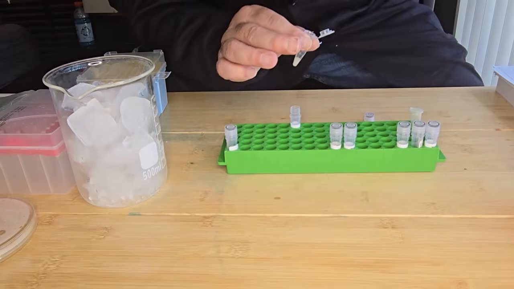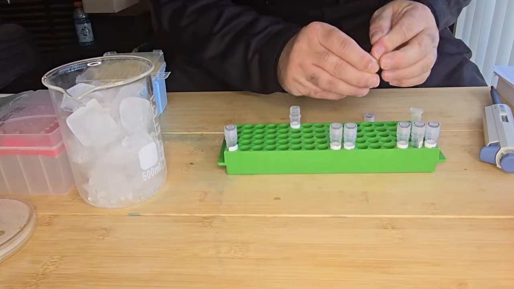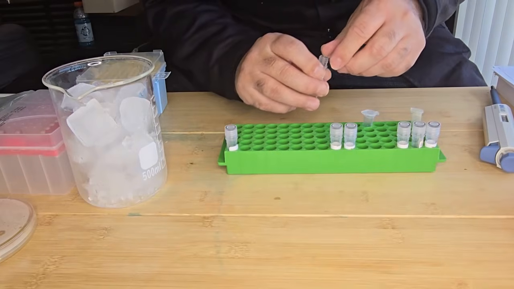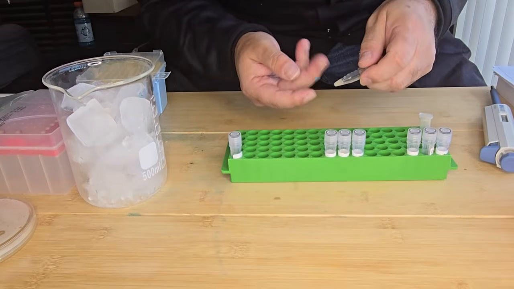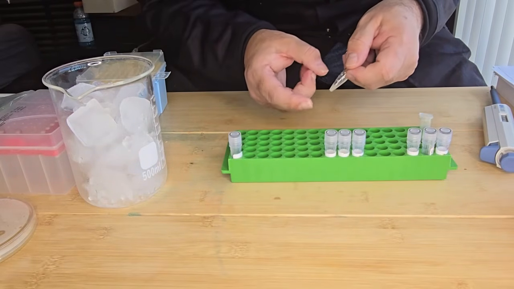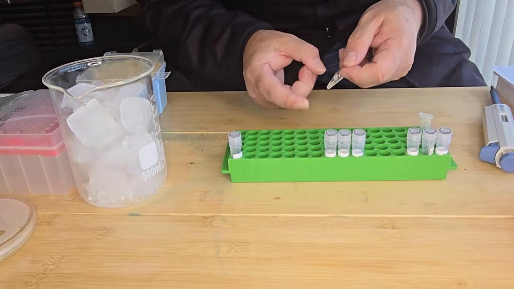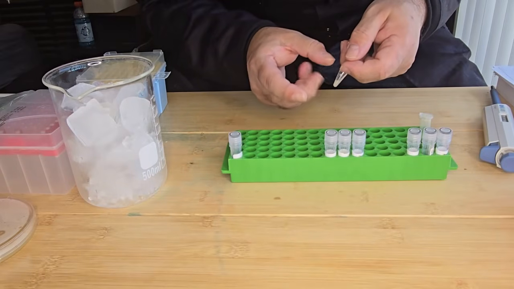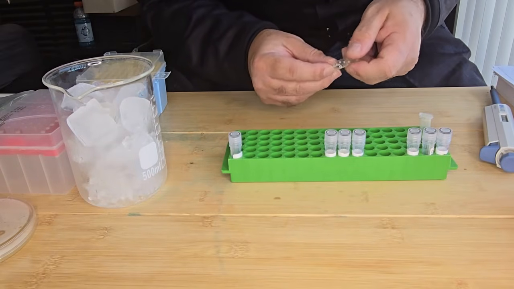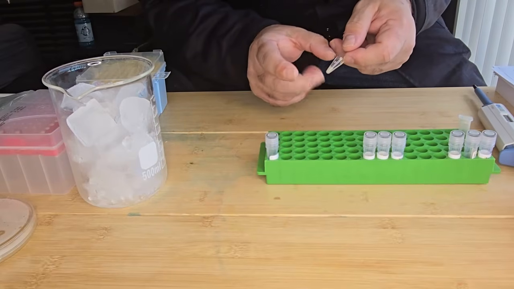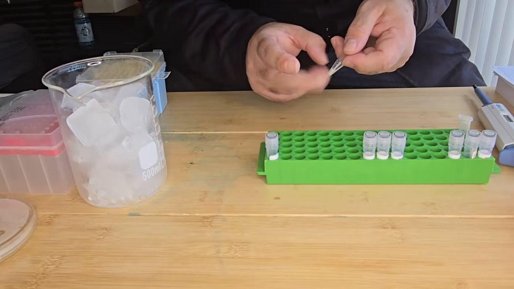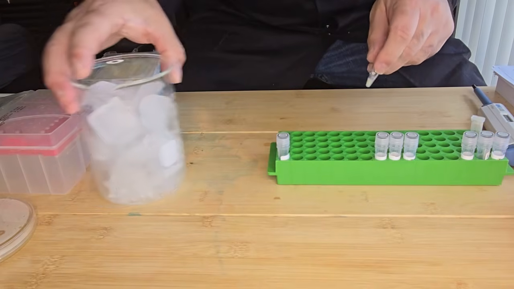Okay, so I've added all my reaction components, and I'll give it a little flick just to make sure everything is properly mixed. And then I'm going to incubate this tube for 30 minutes on ice. So I've got an ice bath here.